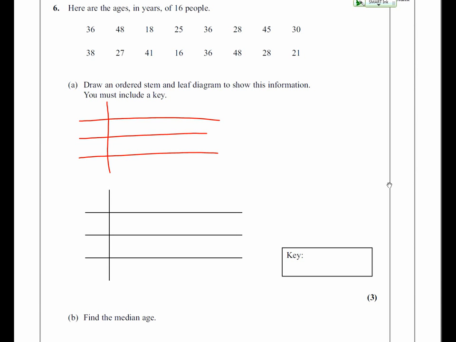Okay, I've just drawn it the same as the one that's given. The lowest number by the look of it is 18, so let's put a 1 in our tens. Let's have that as our tens, and we'll do our units in a minute. Then we go into our 20s, our 30s, and even into our 40s. We don't go into our 50s. So let's kick it off.